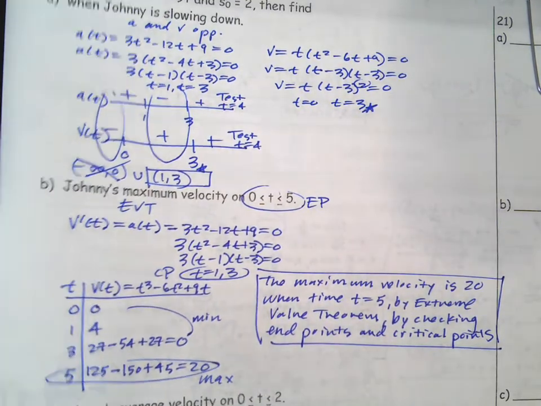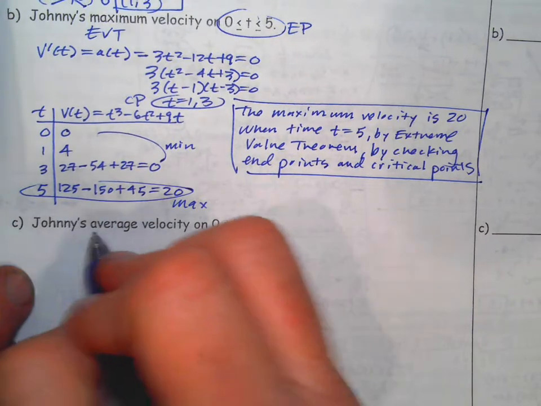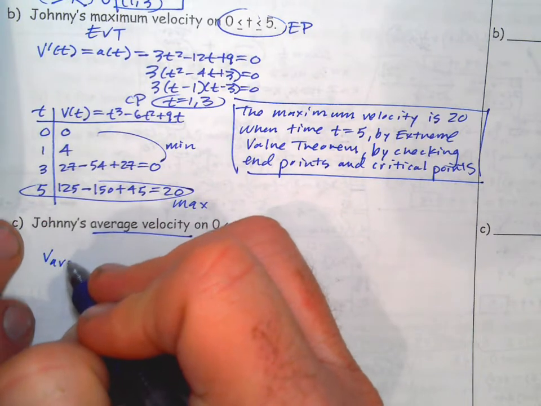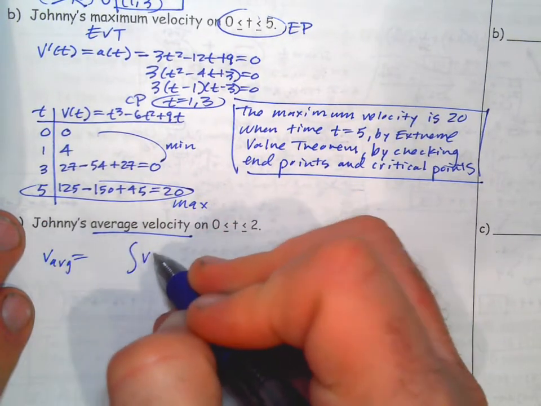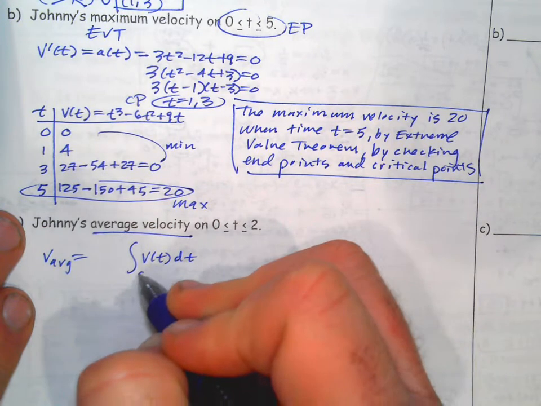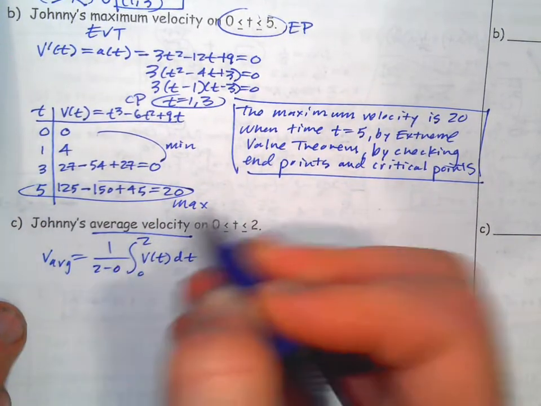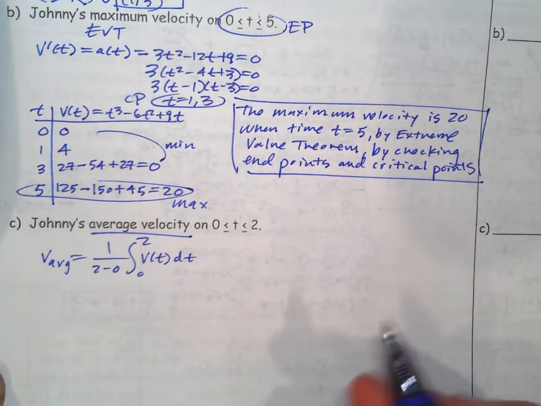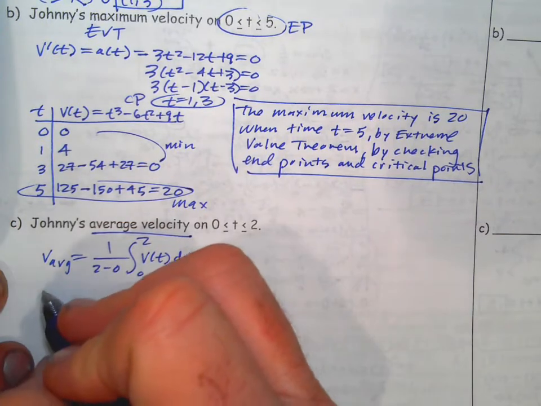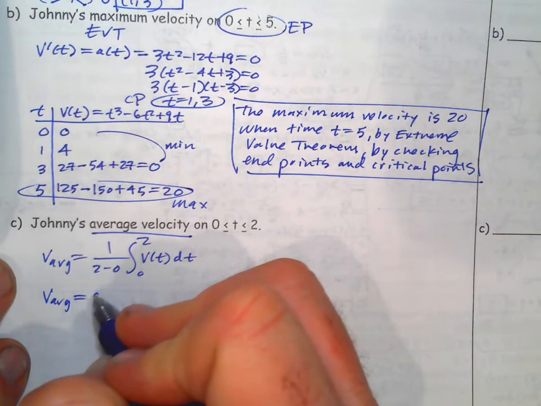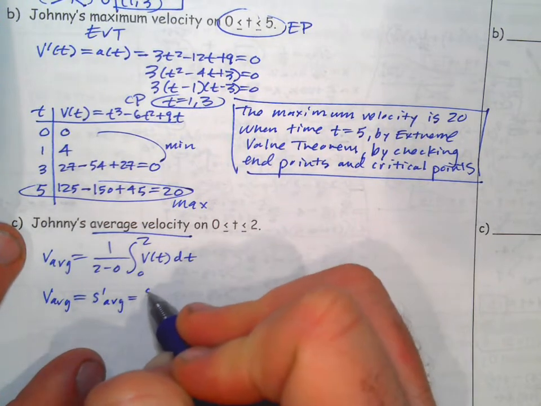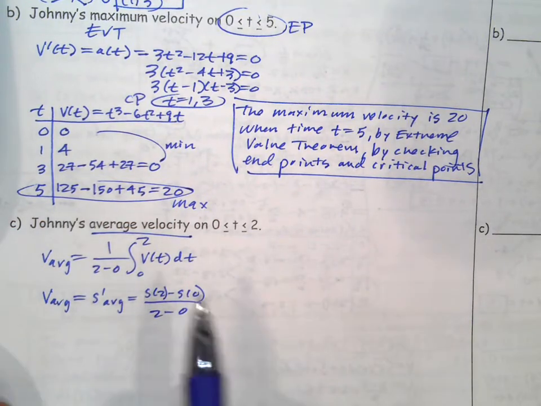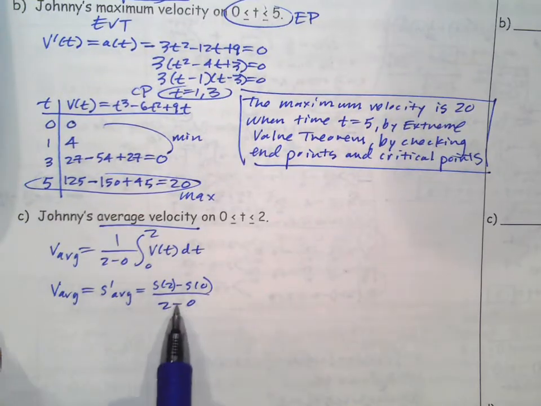Okay. Straightforward, extreme value theorem. Average velocity. There are different ways to do average velocity. You could do v average, which is just the average of a function: integrate this from 0 to 2, divide by the base. I think that might be our best bet, because otherwise you need the position function. You could do v average equals s prime average, and then do s(2) minus s(0) over 2 minus 0. The thing about that is we don't have a position function yet. If we already had it, I would go with that, but we don't.